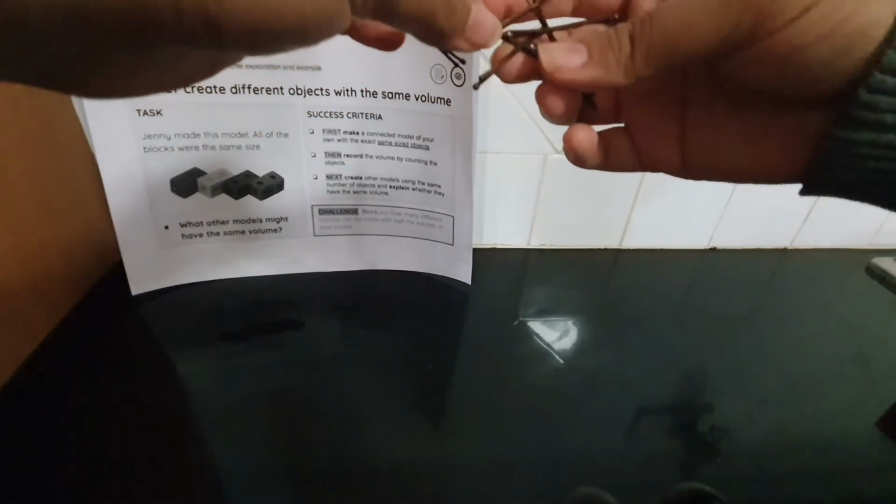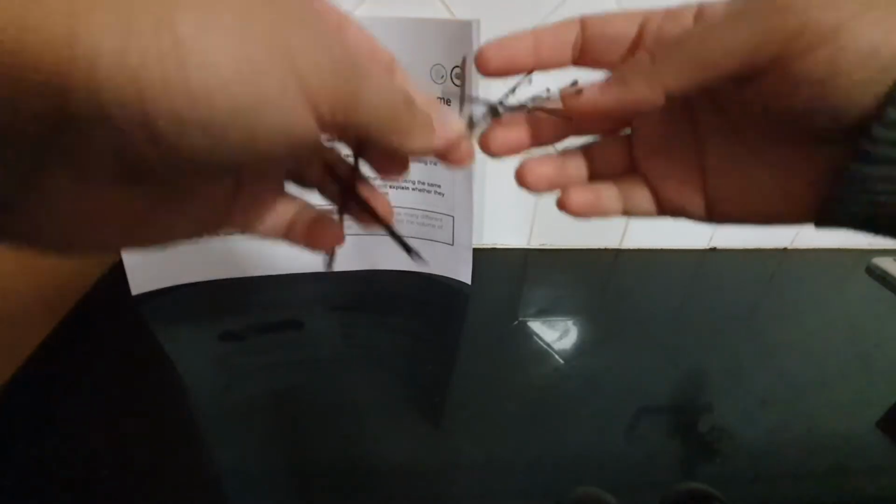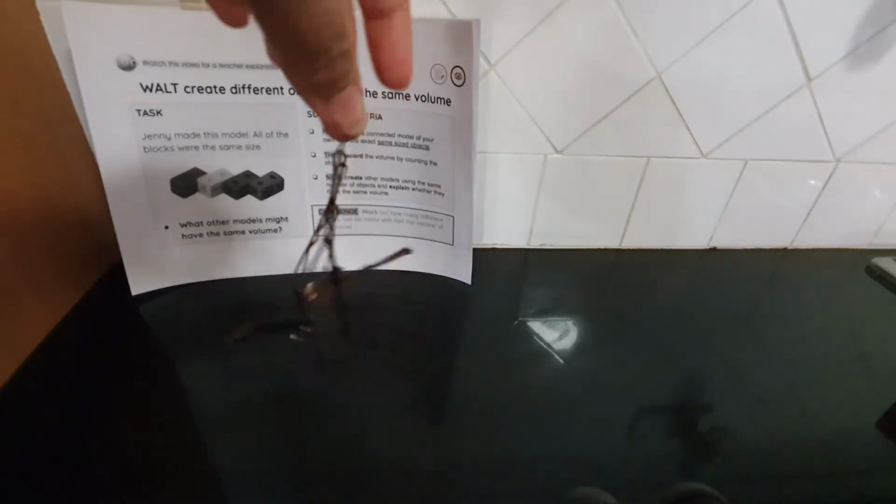1, 2, 3, 4, 5, 6, 7, 8, 9, 10. The volume of this new object I created is 10 bobby pins. So that's how much space it takes up. 10 bobby pins is the volume of this object.